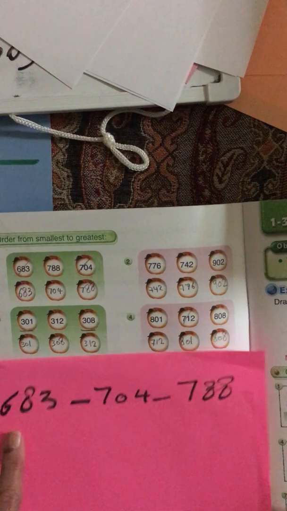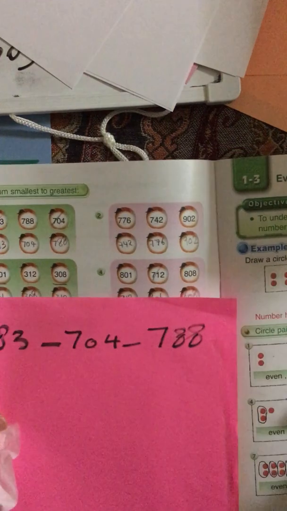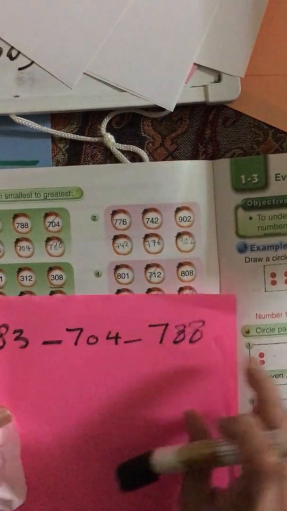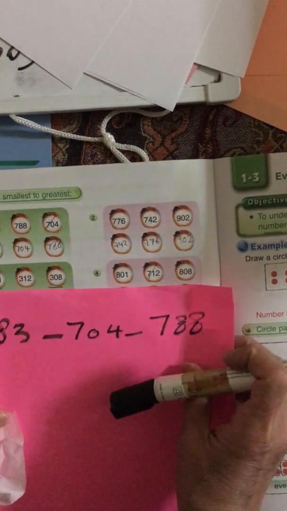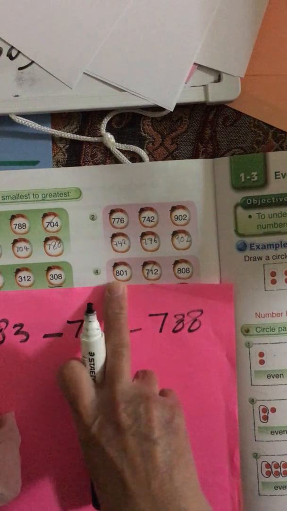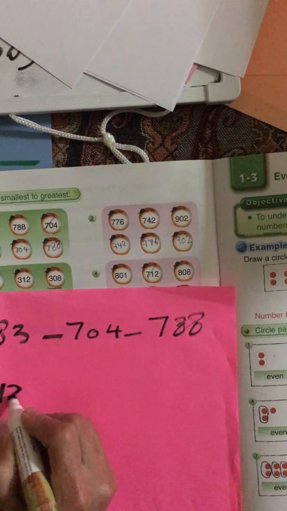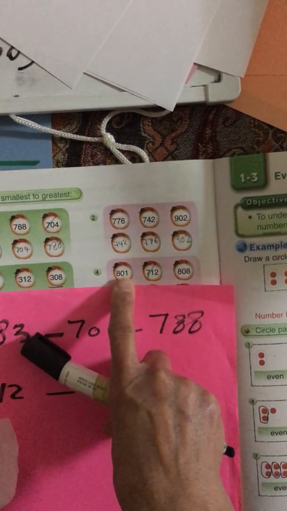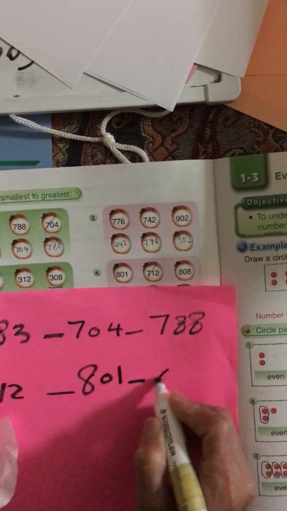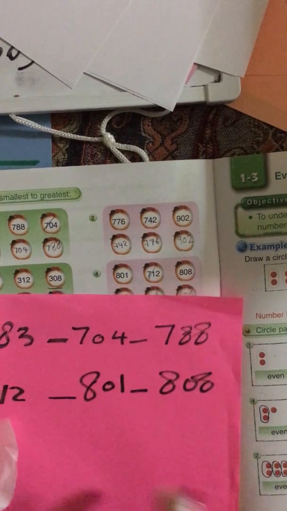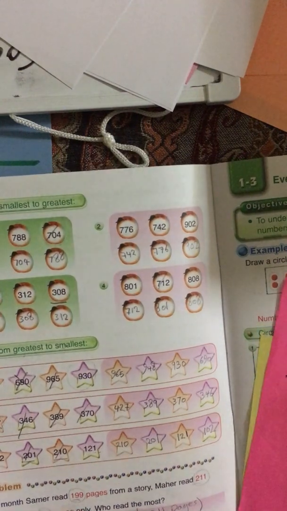For example, if you have these numbers: 801, 712, 808. Which number is the least? The 3 of them have 3 digits. Look at the hundreds: 8, 7, 8. Which one is the least? Yes, 712 is the least one. Then 801 or 808. Of course, 801 is less than 808. So you are ordering these numbers from least to greatest. Okay, we finish with this.